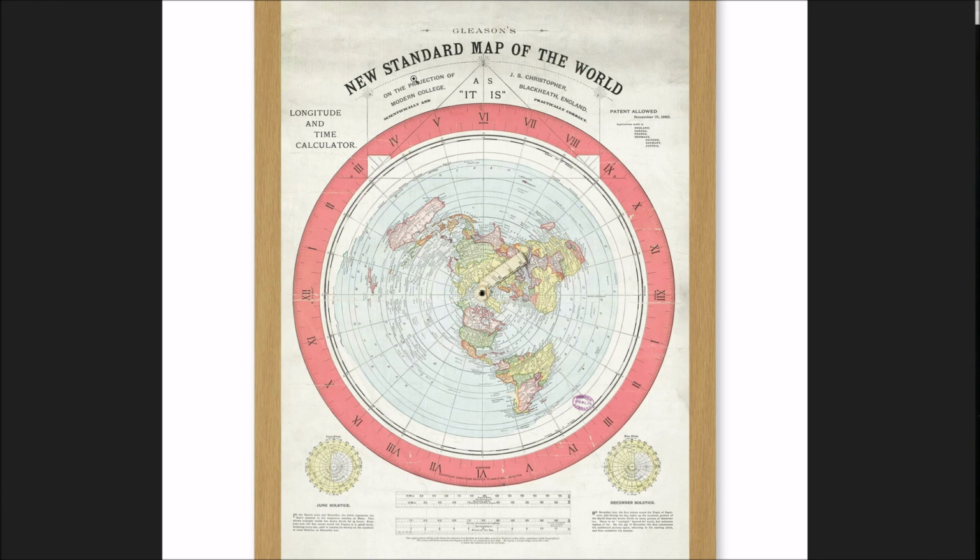And then it says just underneath, in fairly large letters, on the projection of J.S. Christopher, Modern College, Blackheath, England. I don't remember the date. It's probably on here in fine print somewhere. It was probably the 1890s. I don't remember exactly. Anyhow, it is a projection in its own word right there in the title.